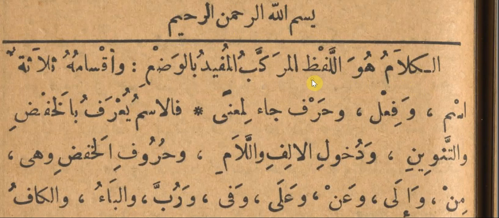Here it says الكلام هو اللفظ المركب المفيد بالوضع وأقسامه ثلاثة. I don't have to, at this stage, explain every text and word. We just worry about making these sounds and recognizing these movements. So just concentrate on listening to how I say these. I will not go, as I said, deep into these words, but we will just use the text as a guide, at least in the first few videos.